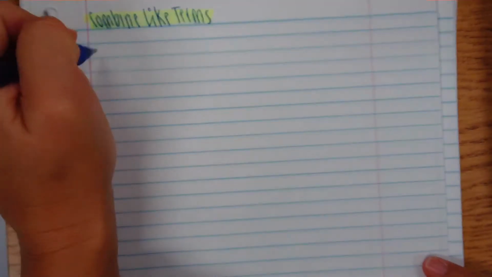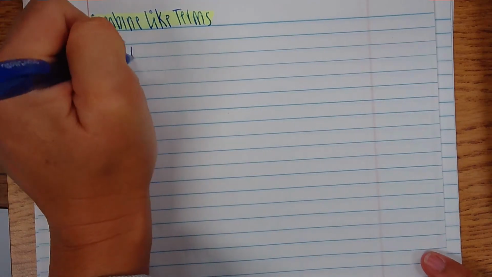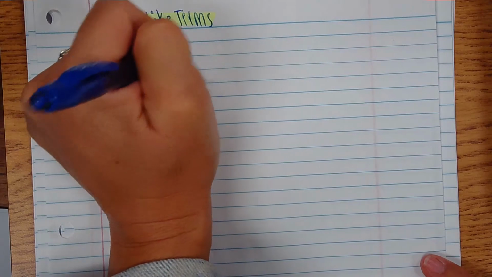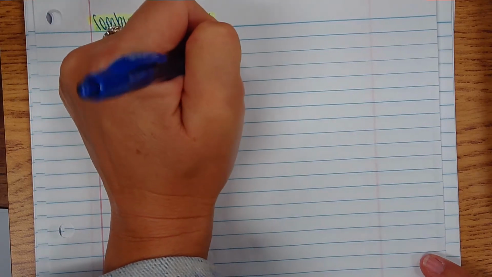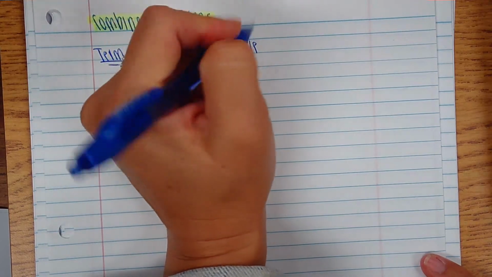Hello, everyone. Okay, so today we are going to be talking about combining like terms. So let's talk about a term first. A term is a number, a variable, or a product of a number and variable.